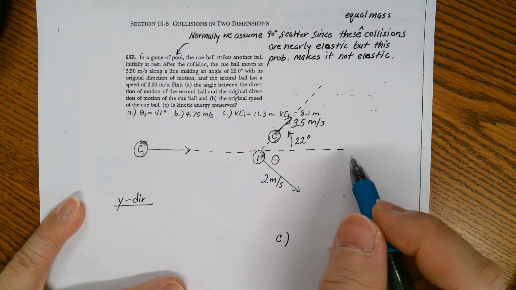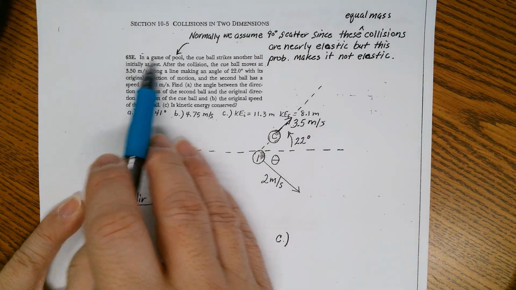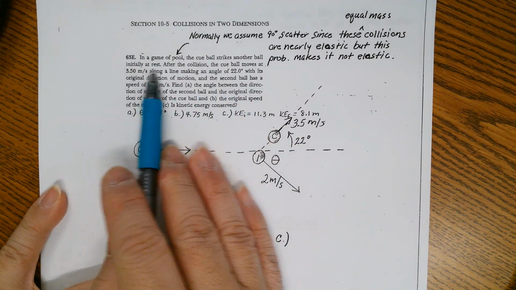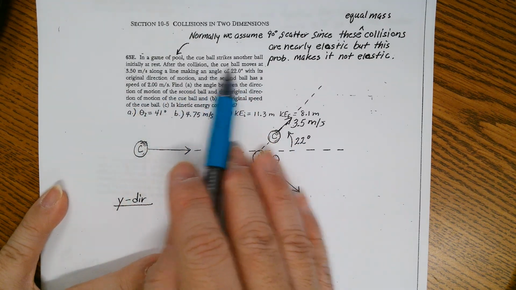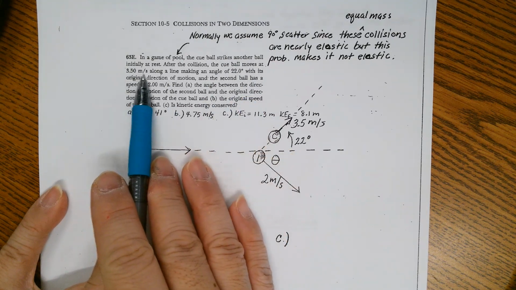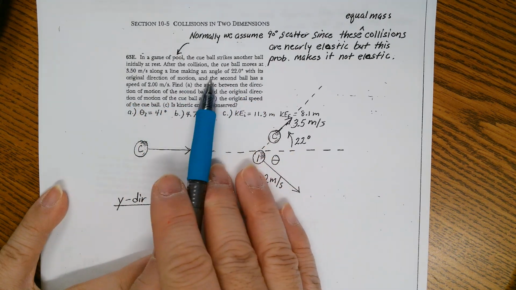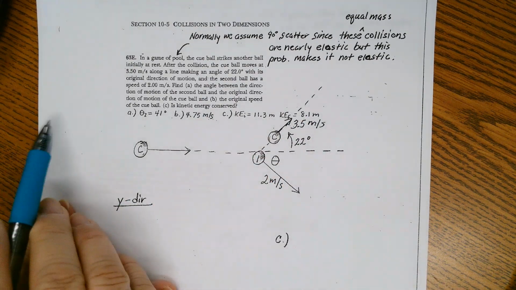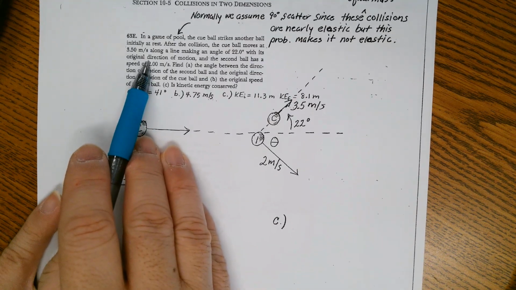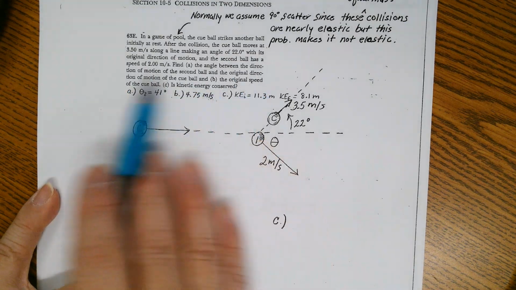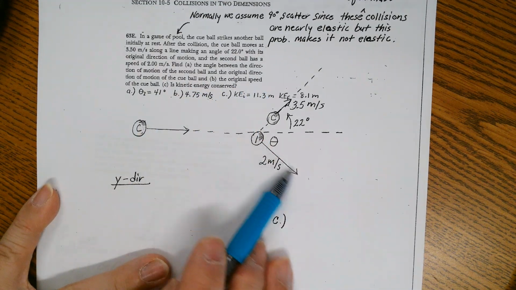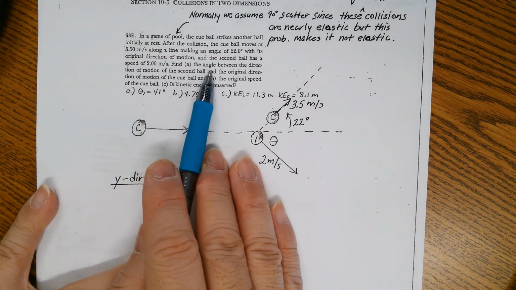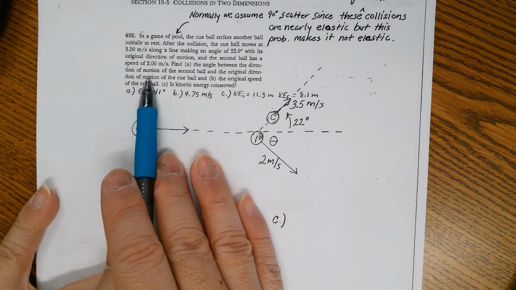Collision in 2 dimensions. Normally, in a game of pool, a cue ball strikes another ball initially at rest. After the collision, the cue ball moves at 3.5 meters per second along a line that makes an angle of 22 degrees. So this is the cue ball right here, with its original direction of motion. And the second ball has a speed of 2.00 meters per second, and find A, the angle between the direction of the motion, right?